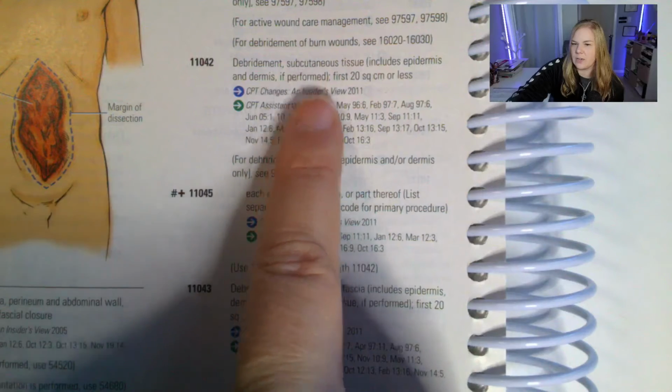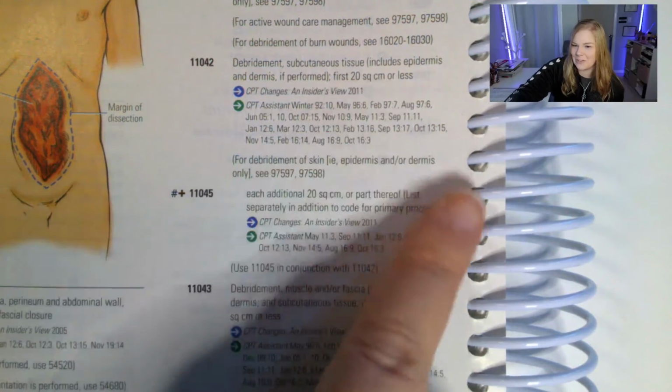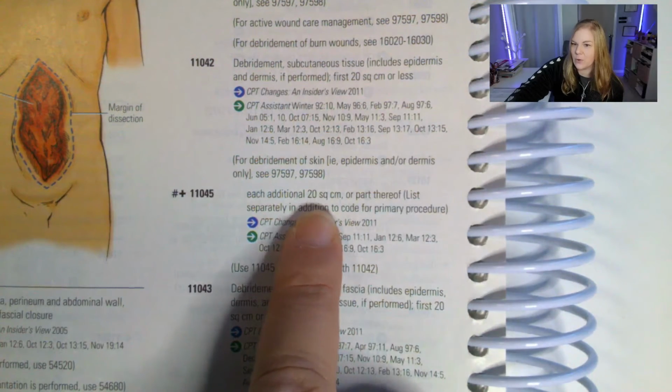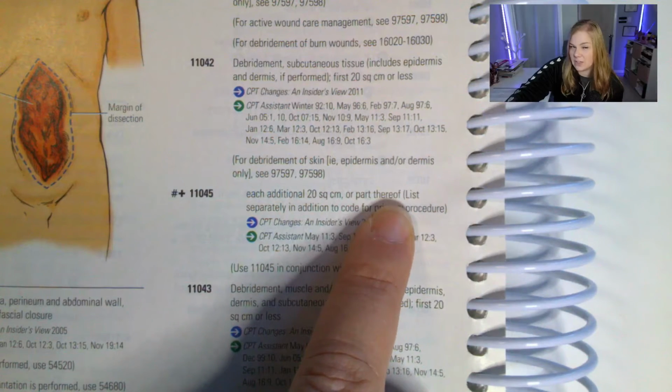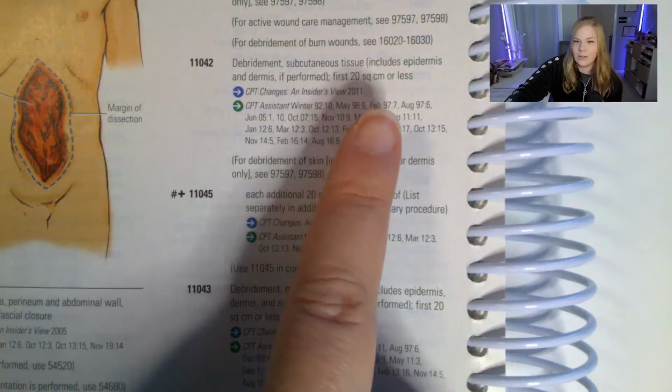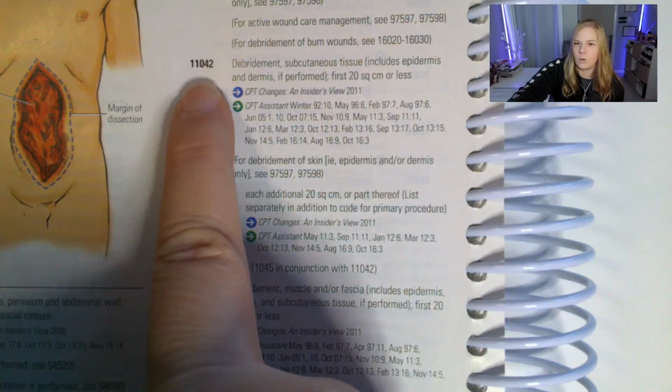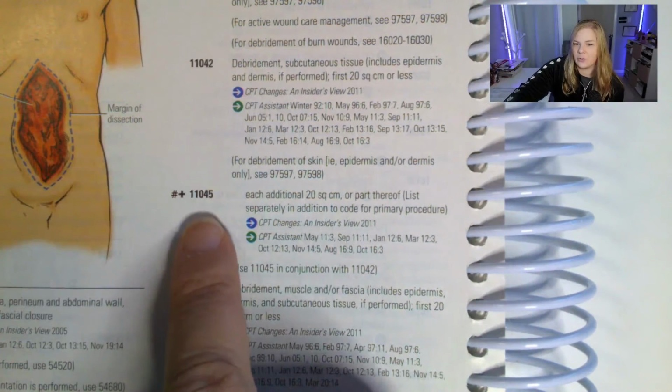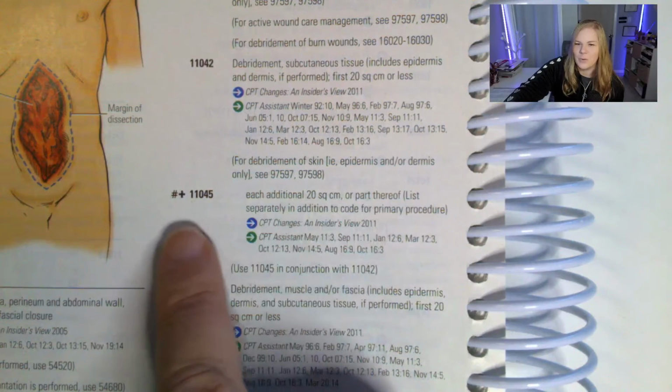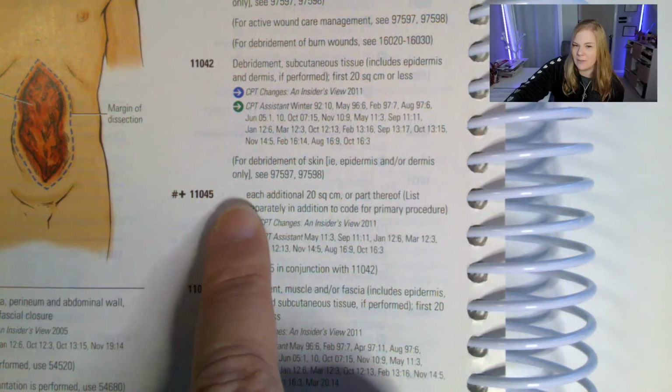So here's our subcutaneous. This is the first 20 square centimeters and then each additional 20 square centimeters or part thereof. It doesn't need to be a full additional 20. If we have 21, for example, we would code 11042, and that additional part thereof would be 11045.